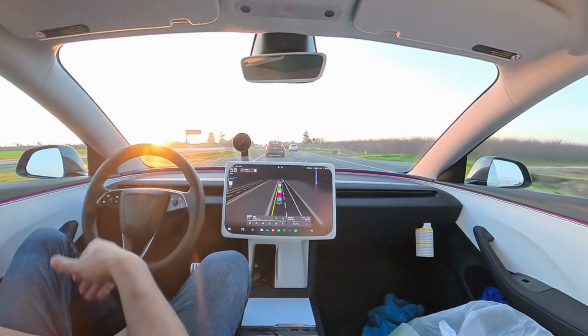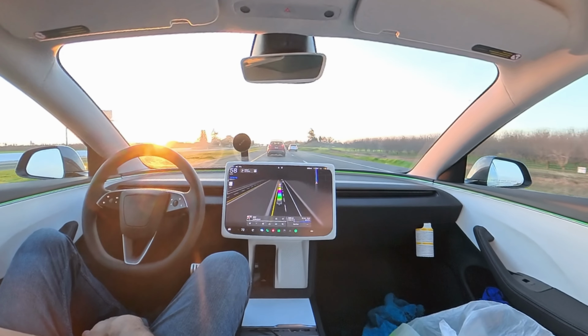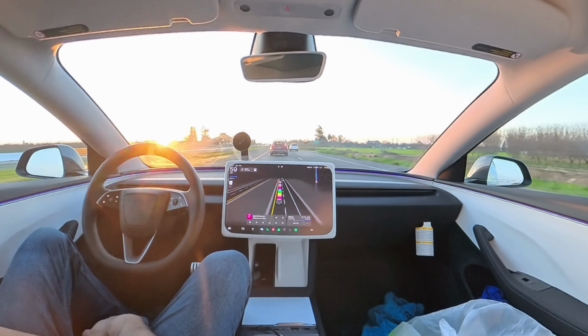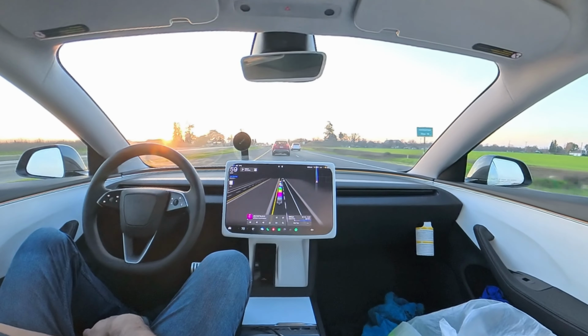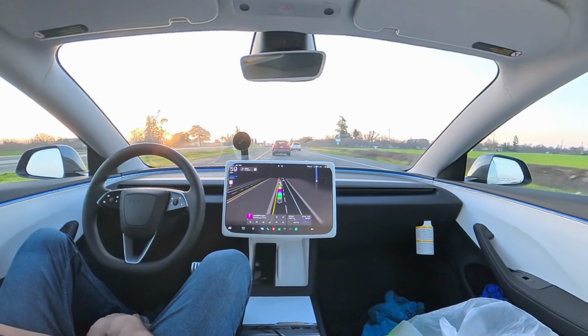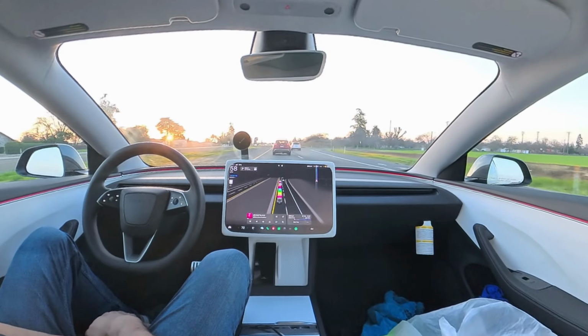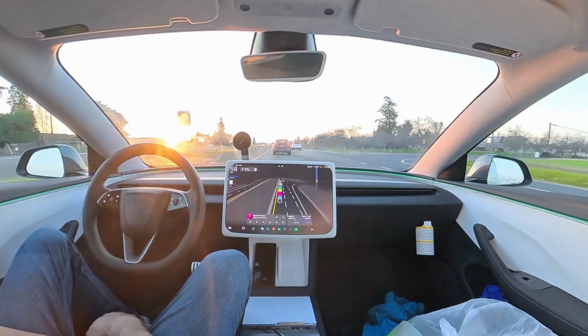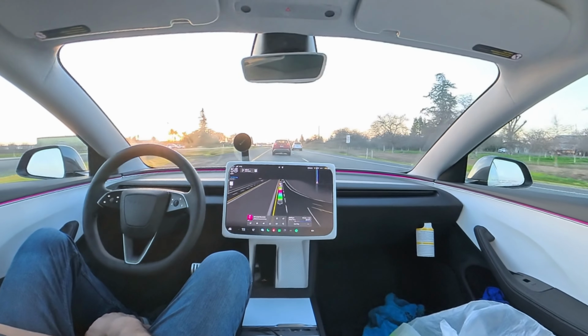The distance that we're following right now, it's not too bad. It's about a car and a half. Speed limit's 55, it's doing 59. I do have a +2 relative in the menu, so it is following that.